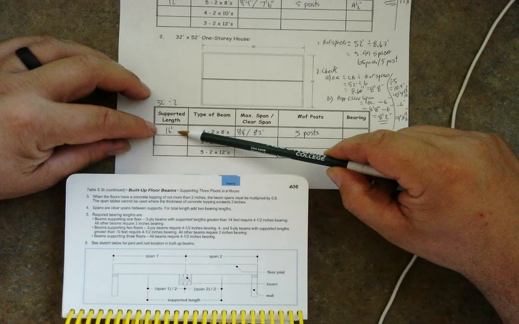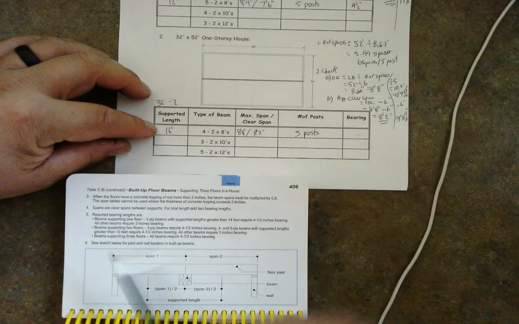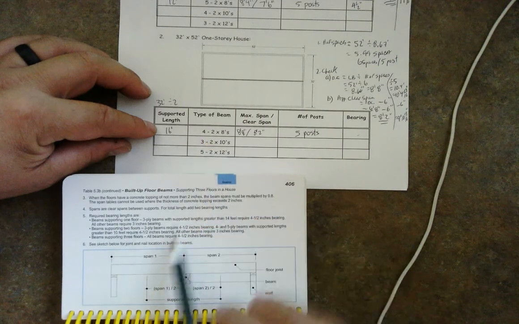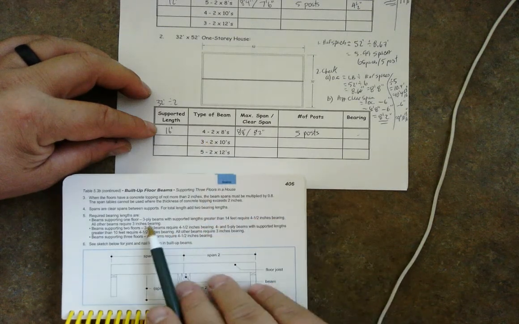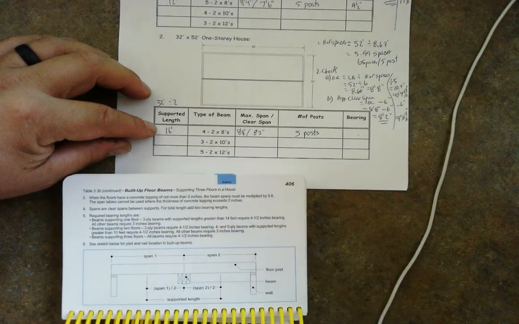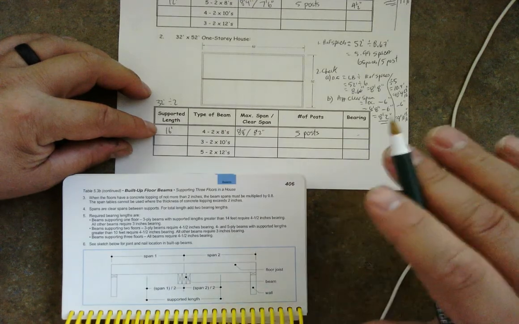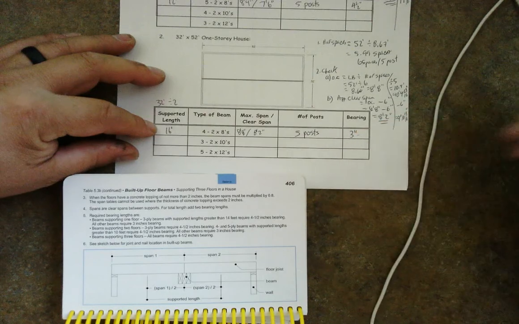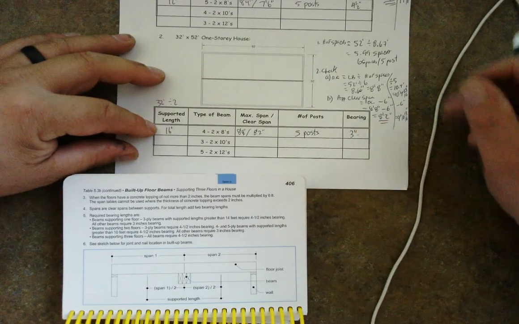Support length is 16 feet. You want to find the bearing for that. So beams supporting 1 floor. So it says 3-ply beams, we're 4-ply, so that doesn't really apply to us. But it says 3-ply beams with supported length greater than 14 feet require 4.5. So that's not ours. All other beams require 3-inch bearing. So that's where we are. A 3-inch bearing there. Okay.